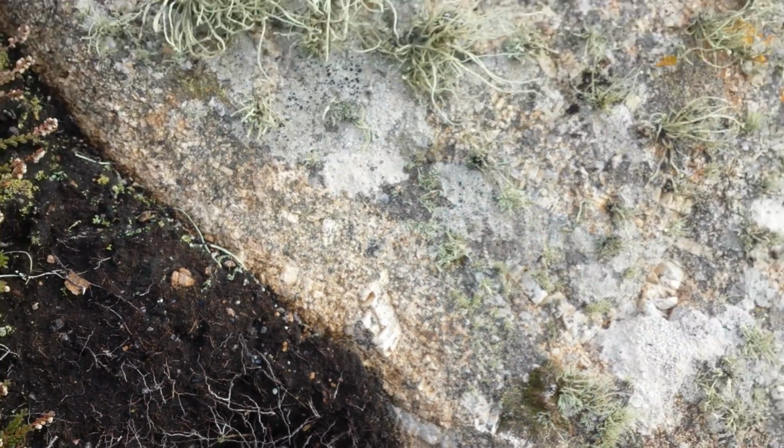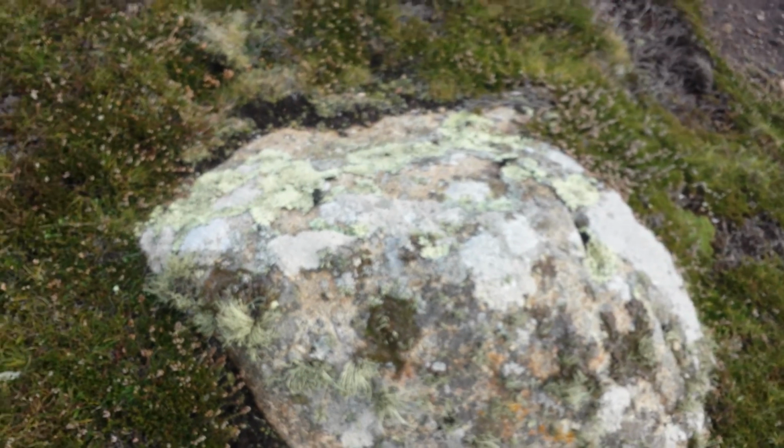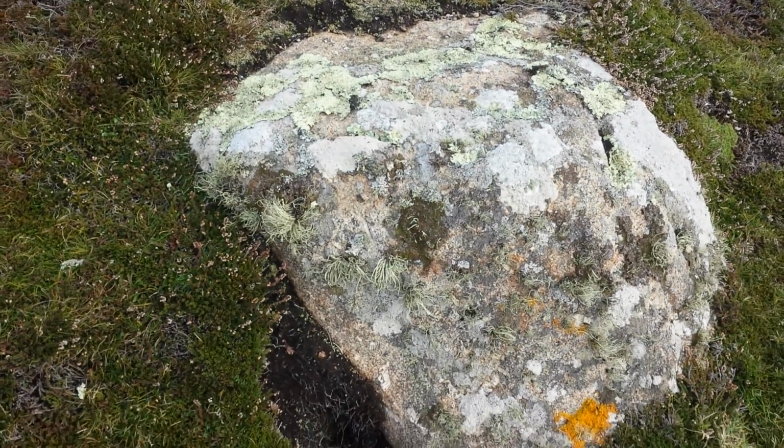Feldspars in the granite of Cornwall are quite large. Some of them are 5-10 centimeters.